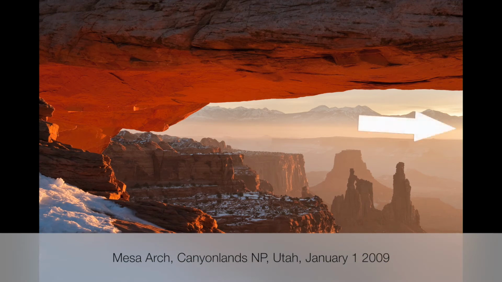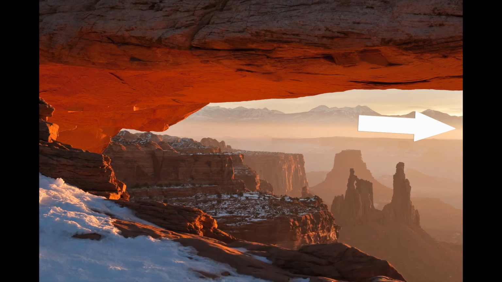So the sun is pretty much rising as far south as it's going to, more or less, a week or so apart. And you can see the intensity of the colour bouncing up onto the underside of the arch at this time of year.